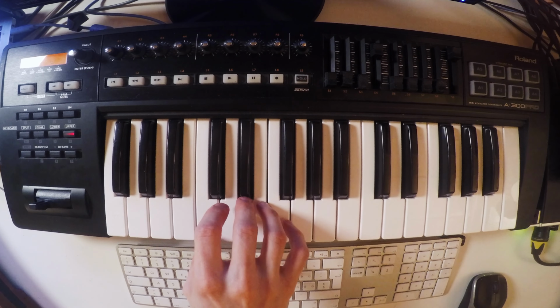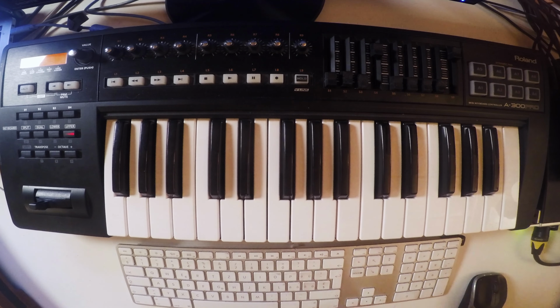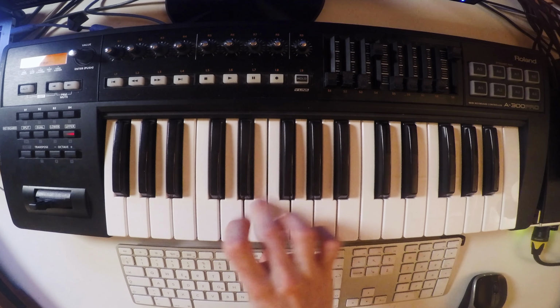So just starting from C, which is the root note, and then we have this major scale, C, D, E, F, G, A, B, C. Now there are 2 main types of scales. There's the major scale, which is often described as happy or joyful, and the minor scale, which is more on the sad side of things.